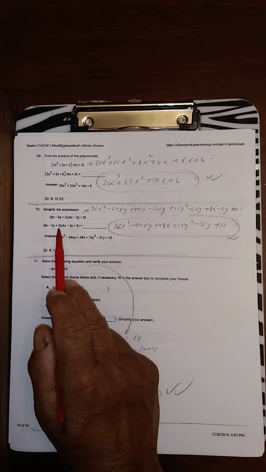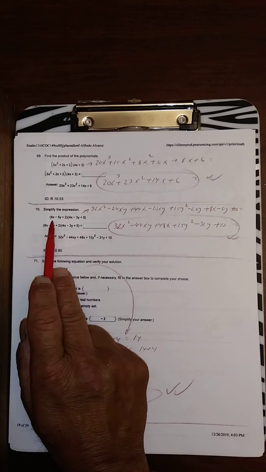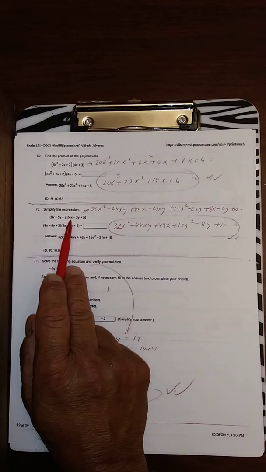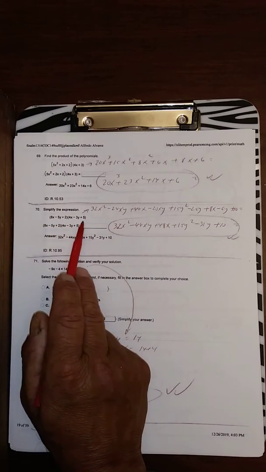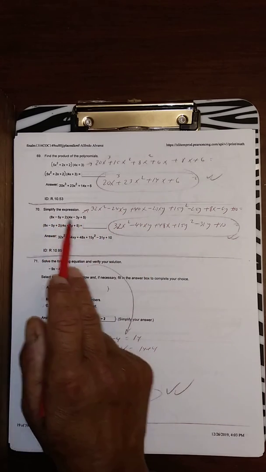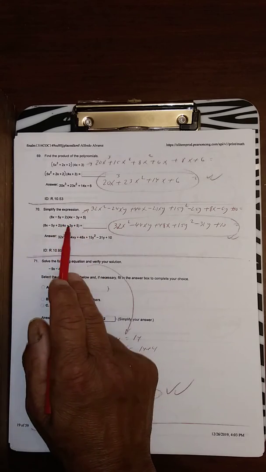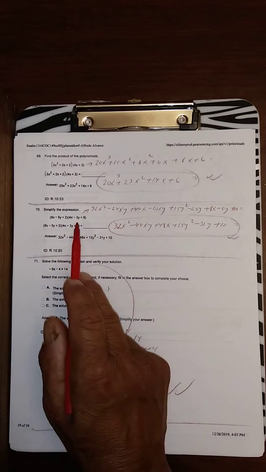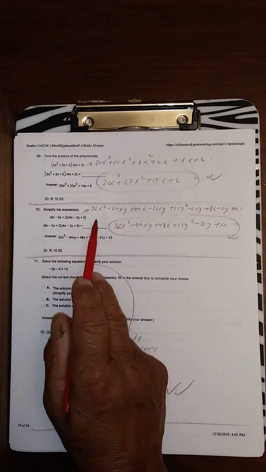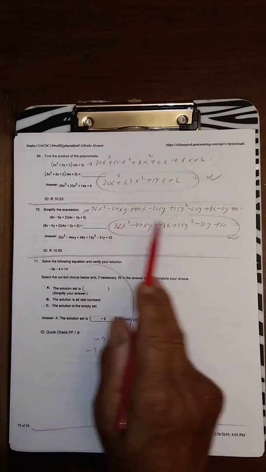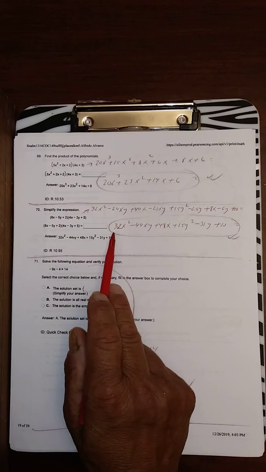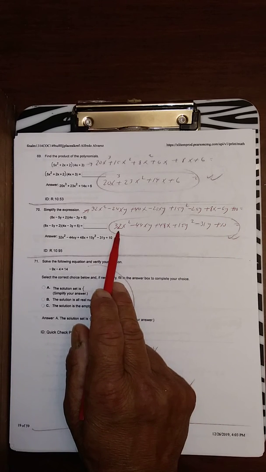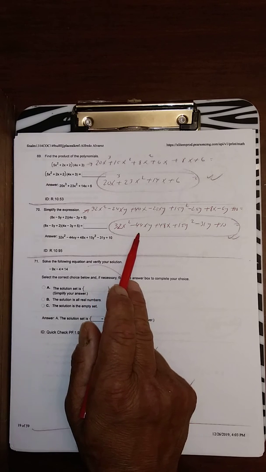Next one. We have 8x times that one is this. 8x times that one is that. 8x times that one is this one. Negative 5, negative 5, negative 5. And then we have 2 times that is 8. 2 times that is 6. 2 times 5 is 10. Put them together. What do we have? 32x squared. Yes. And we have negative 44xy.